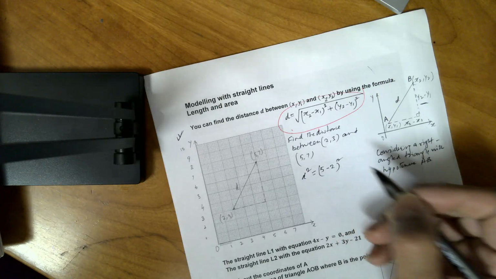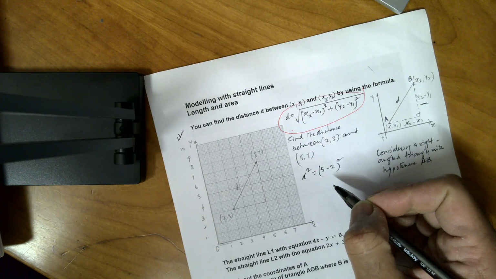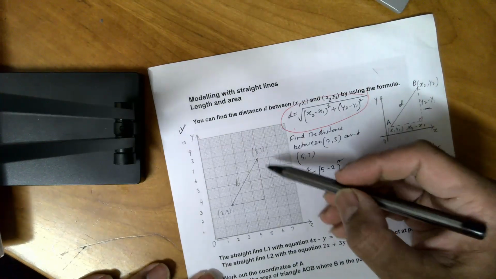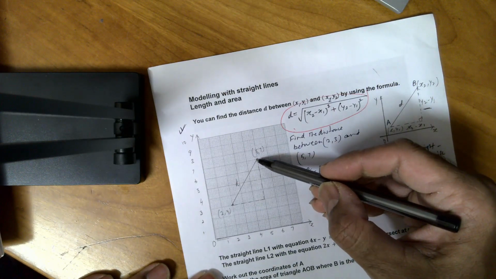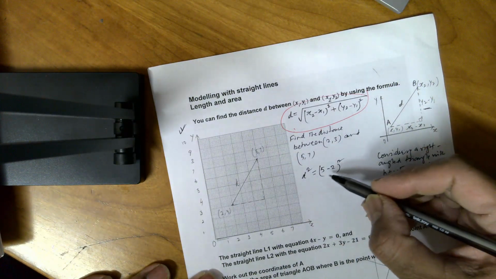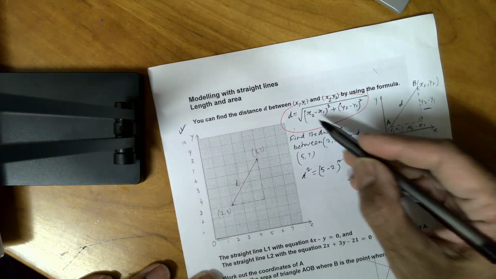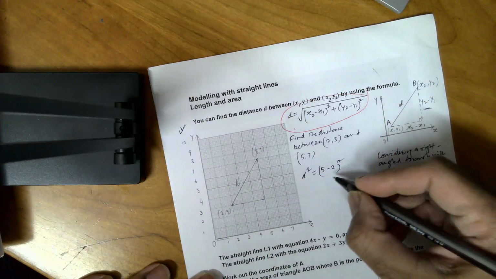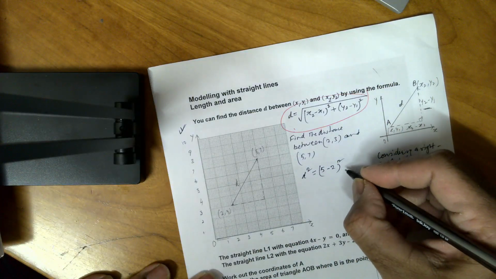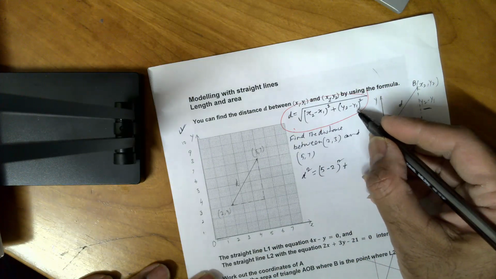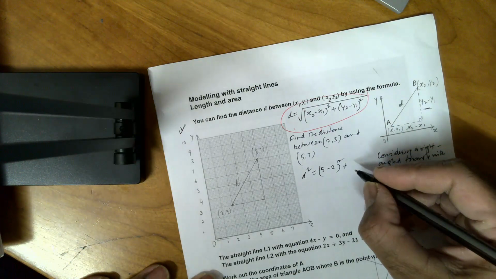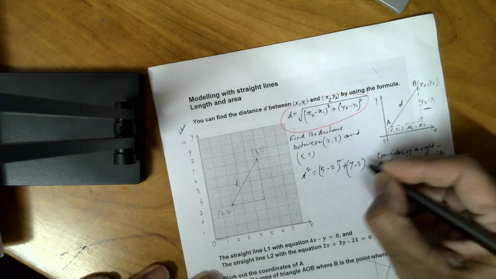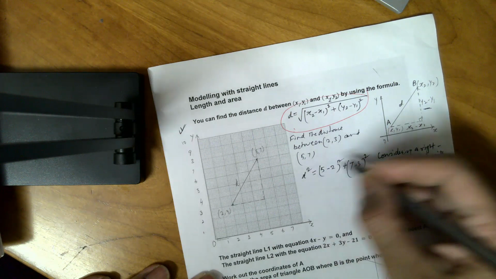That is your x2 minus x1, squared. Plus, then you have y2 minus y1, so that would be 7 minus 3, and that is squared. So don't forget to put the square.